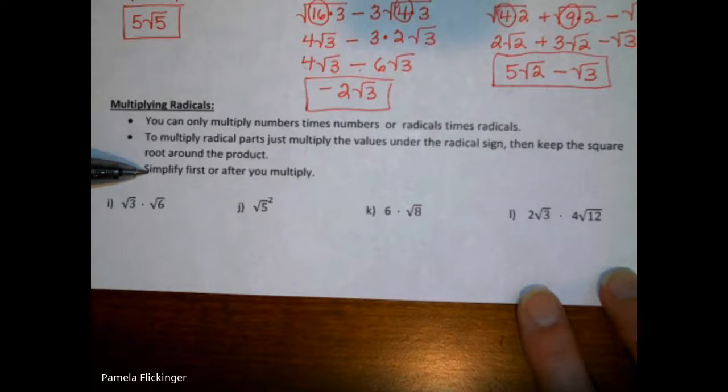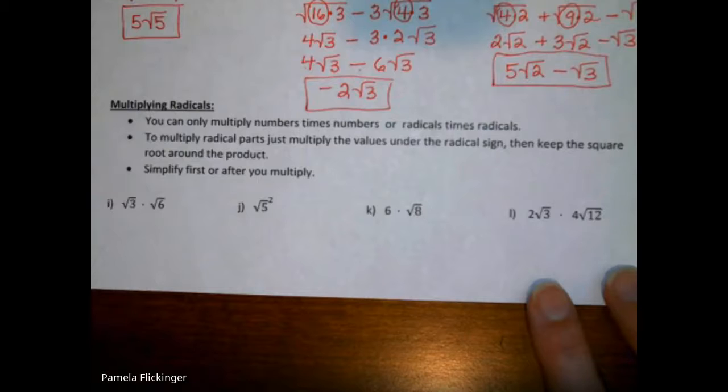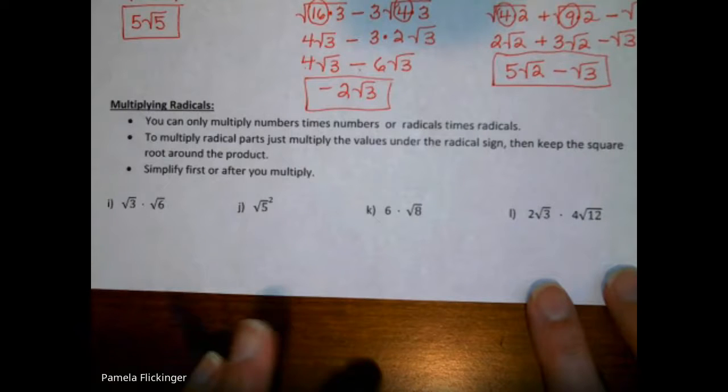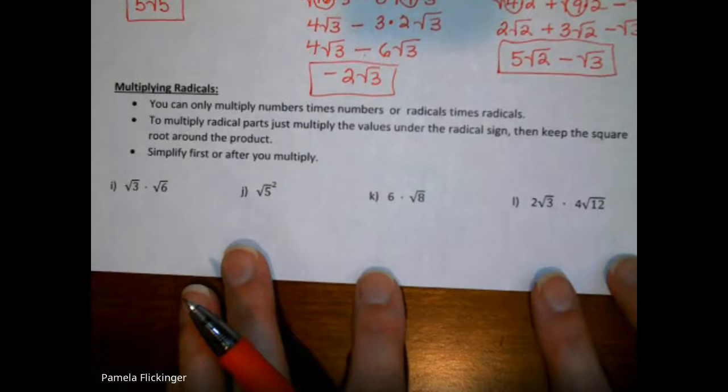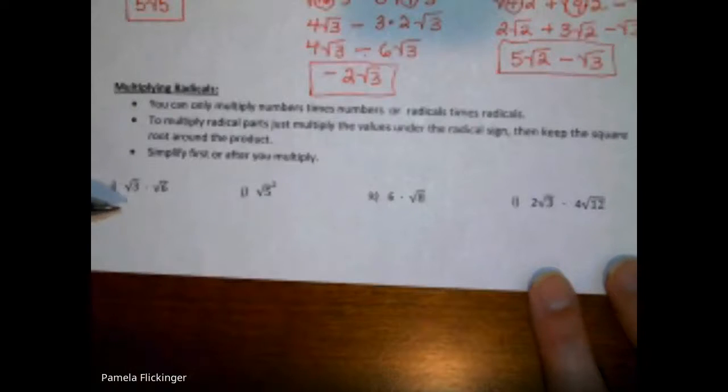You do need to still simplify, but you have the choice. We can either simplify them first, then multiply, or we can multiply them, then simplify. Okay, it's up to you. I personally just like to go ahead and multiply, then simplify at the end. If I notice the numbers I'm putting together are going to be super large, then I might simplify first ahead of time. But that's typically not going to be our case for what we're going to be doing.